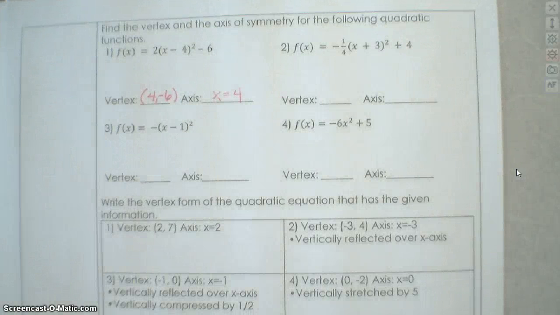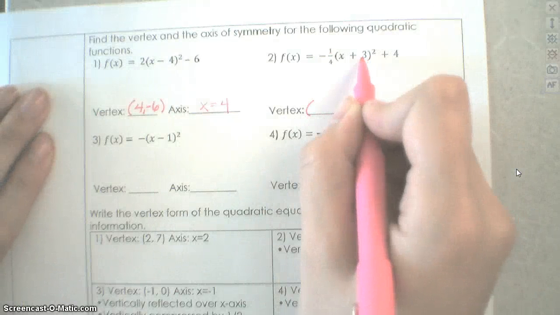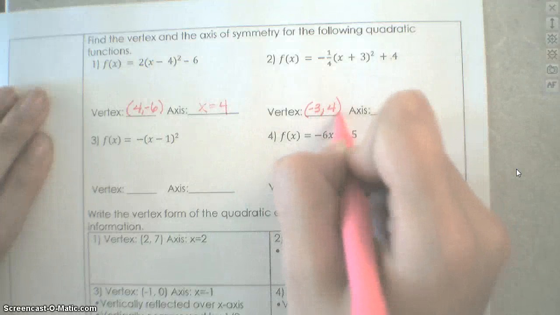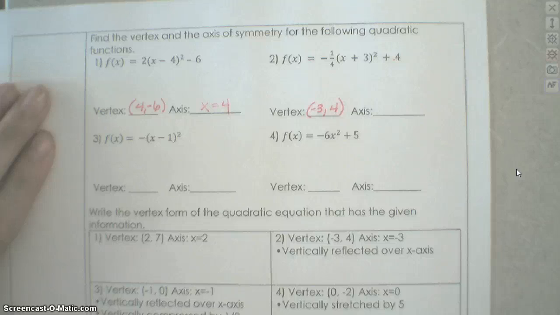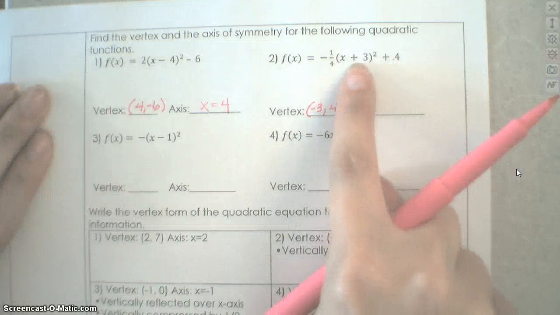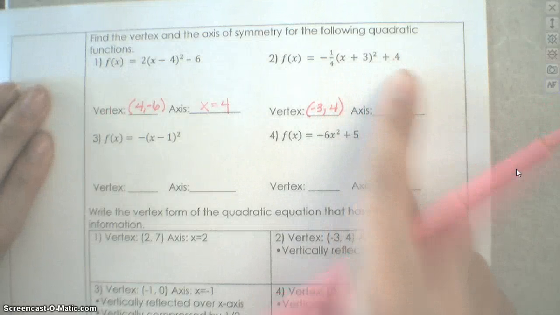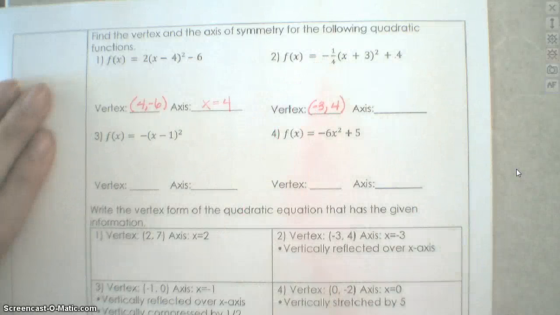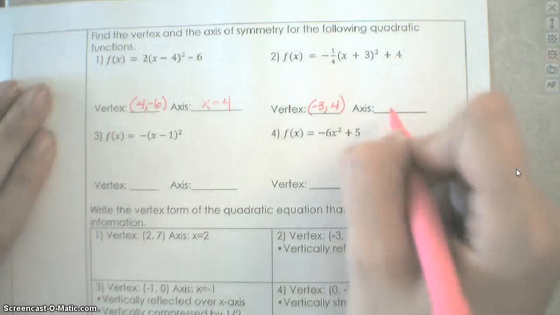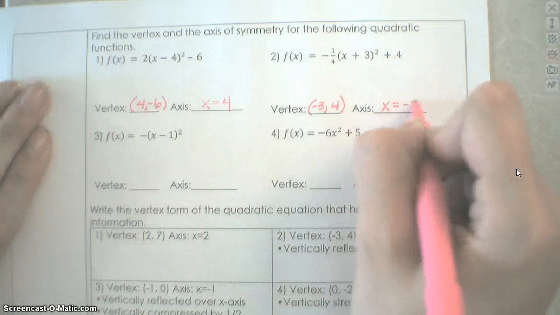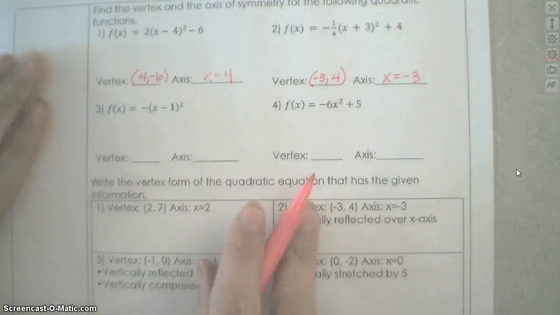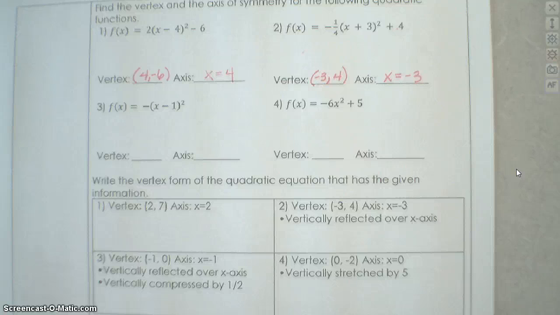Okay, and then our next one is going to be vertex, opposite of positive 3, so negative 3, and then 4 for our y values. So we've just been finding our vertex point using anything on the inside, we do the opposite, and the number on the outside comes down. So it really doesn't matter if there's anything out front here, that doesn't affect our vertex. And then our axis of symmetry in this case would be negative 3. All right, and then try these last two on your own, and then you can check when you're ready.